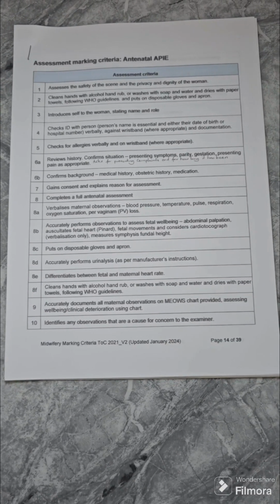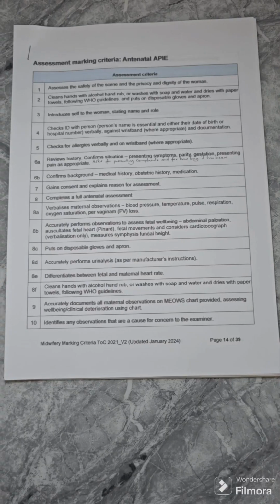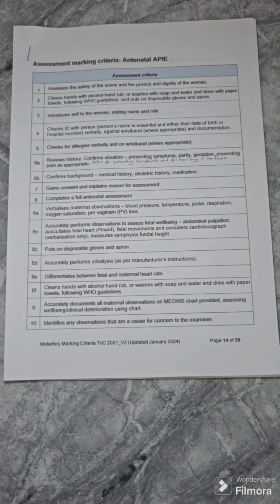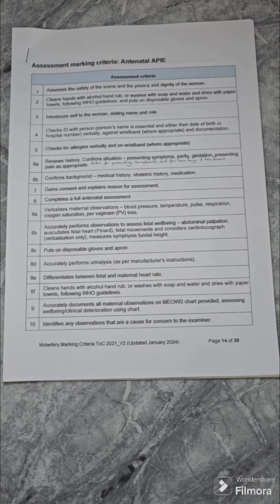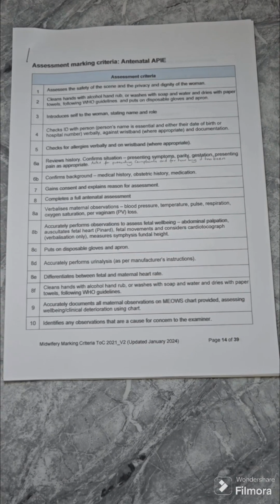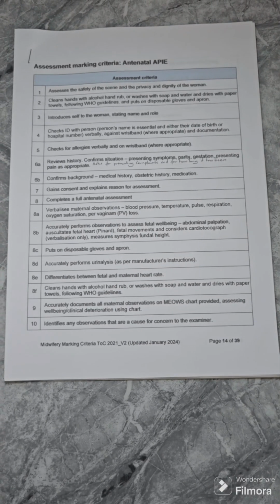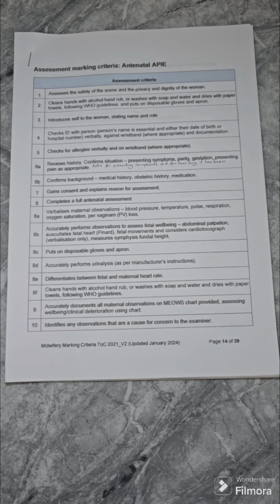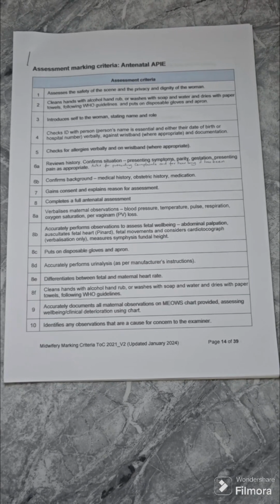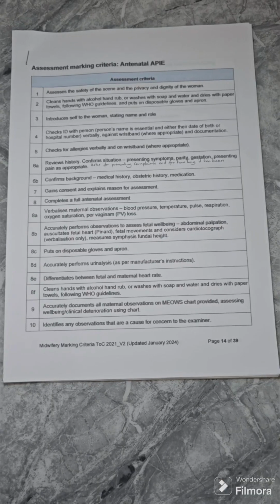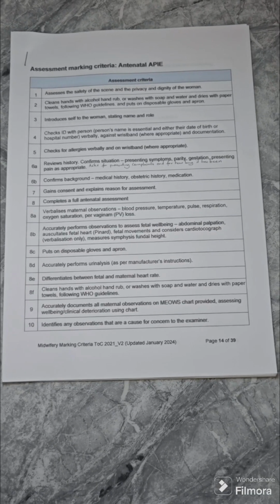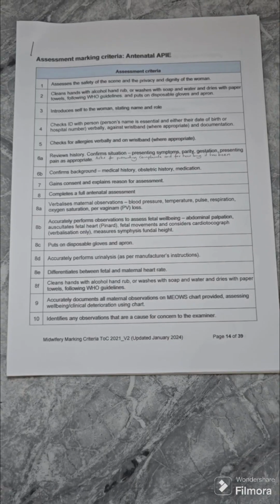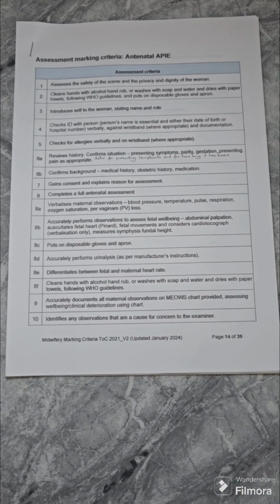You clean hands with alcohol hand rub, wash with soap and water, dry with paper towels, following the WHO guidelines, and put on disposable gloves and apron. There are 8 steps for the WHO hand washing, so you can go through that, or I'll also make a short video of how to do the hand wash according to the WHO guidelines, okay?